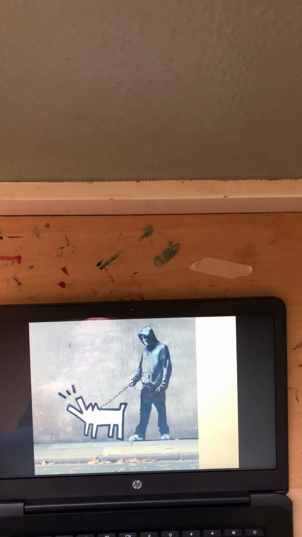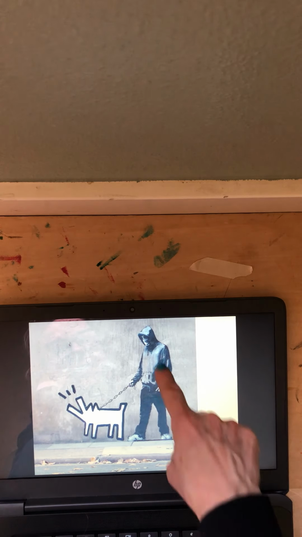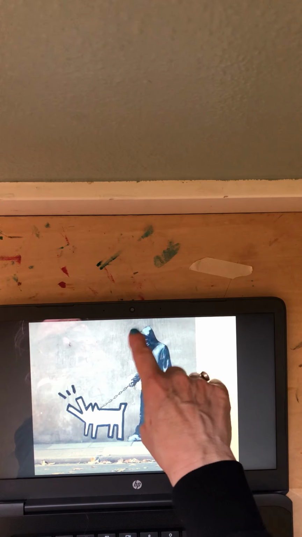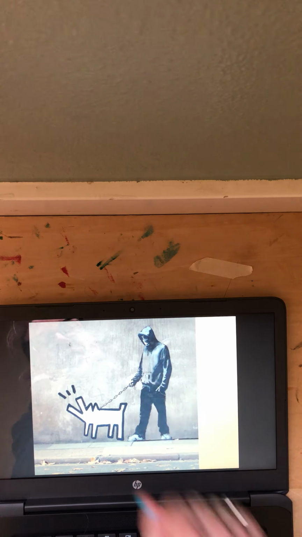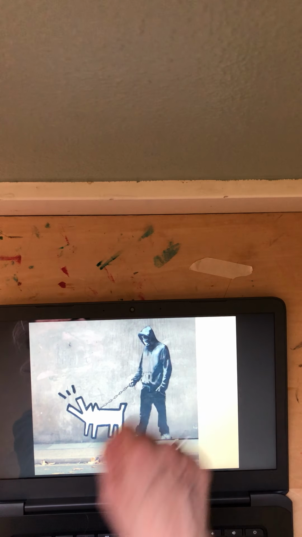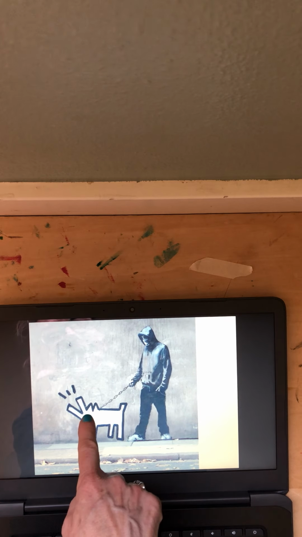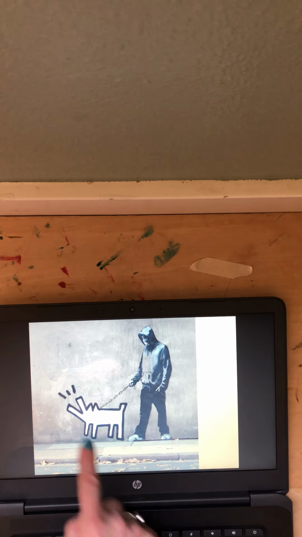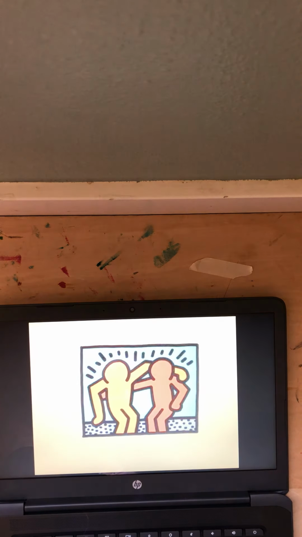This is actually sort of a self-portrait. So this is Banksy. This is often how he's been photographed. He's always wearing a hood, and he often has a scarf over his face. This is pre-coronavirus, so that's not why he's doing it. It's just to cover his face. And this dog actually is an homage to another street artist that we're going to talk about, Keith Haring. So we're going to switch to Keith now.